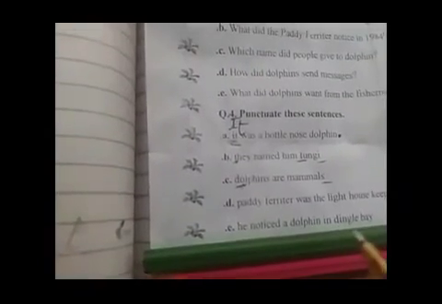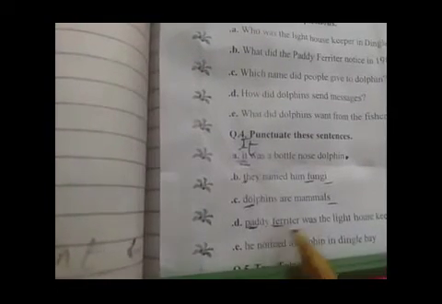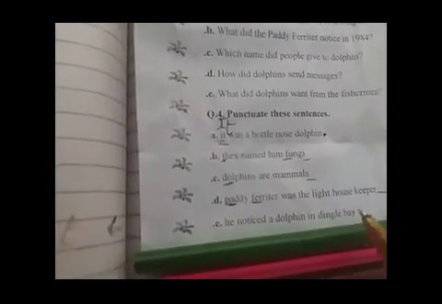Then "Paddy Farrater was the lighthouse keeper." Paddy is also a name, and it is at the beginning of the sentence, so you need to make it capital. And then there is no other capitalization. You just need to add a full stop at the end.